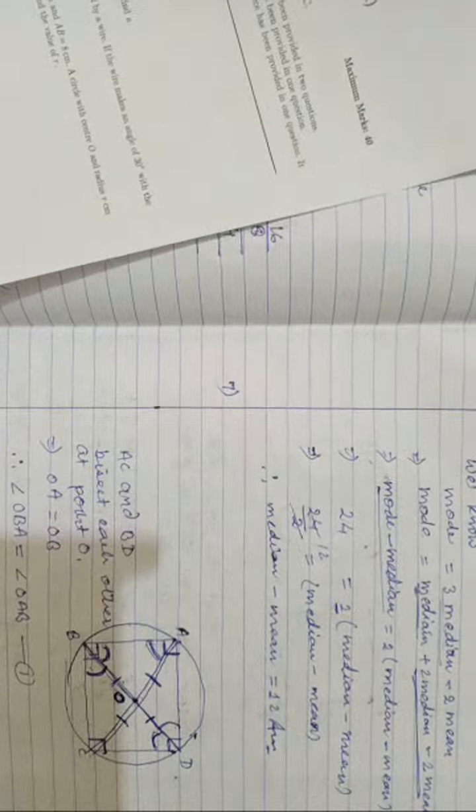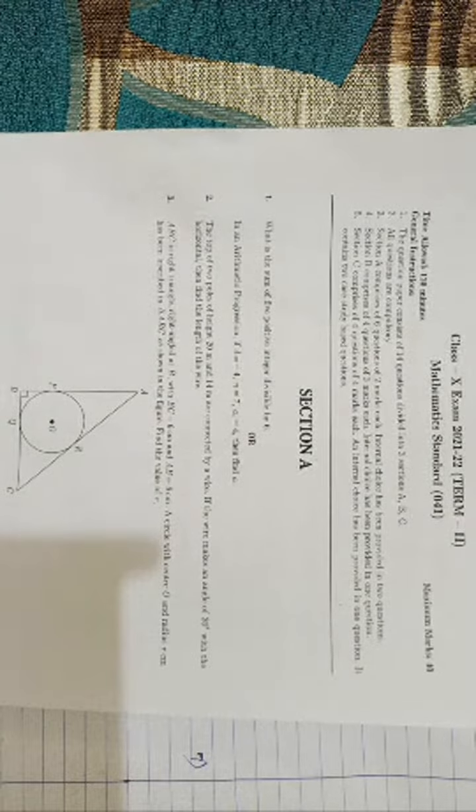It must come. And another question of mensuration is here, based on conversion from one solid to another. Here, in this question, you find a solid metallic cone of radius 2 cm and height 8 cm is melted into a sphere. Find the radius of the sphere.